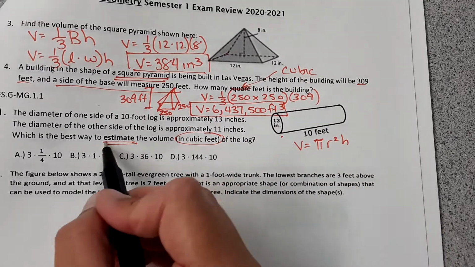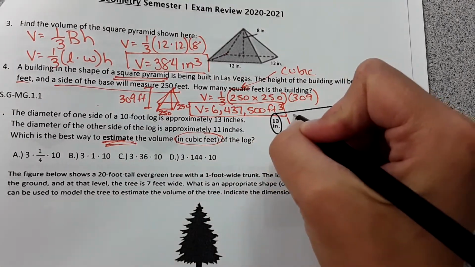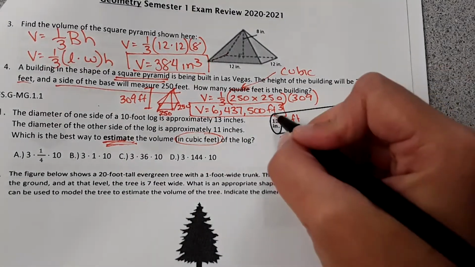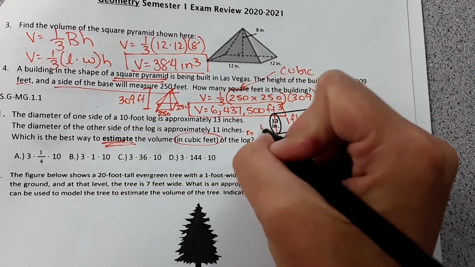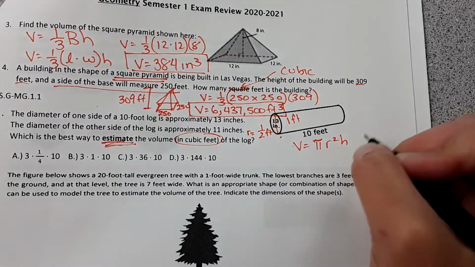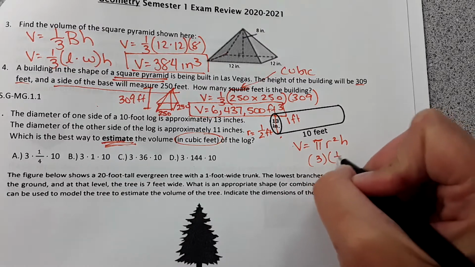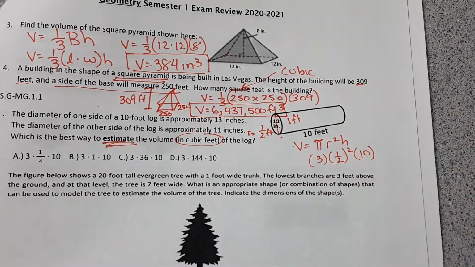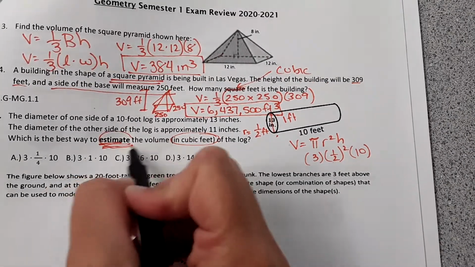It does say to estimate, so I would round 13 inches to 1 foot. So the diameter here is 1 foot. For the equation, I need radius. So radius would be half of a foot, so 1/2 feet is the radius. I'm going to round pi to 3. Radius 1/2 squared, and then height, just keep it 10. Why'd you round pi to 3? Because it says to estimate.